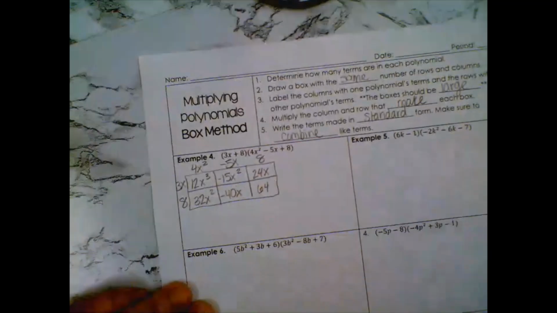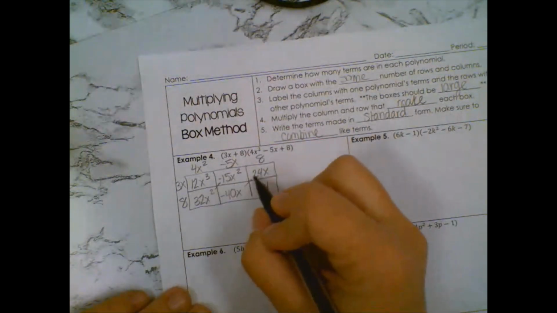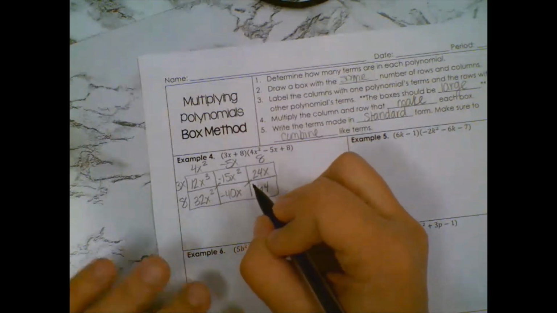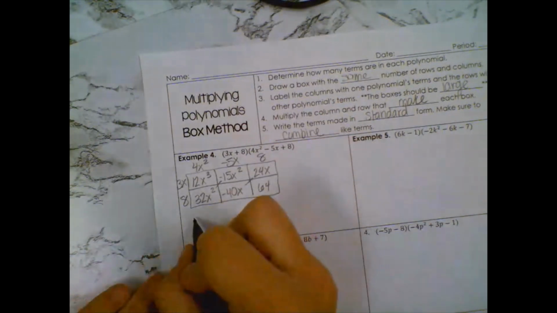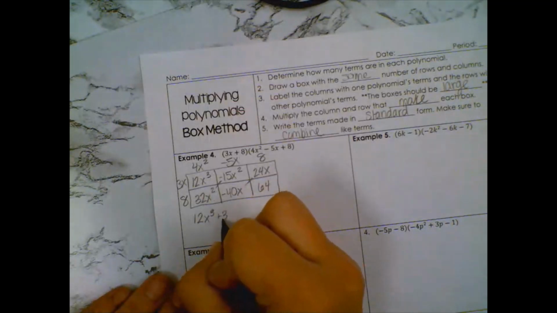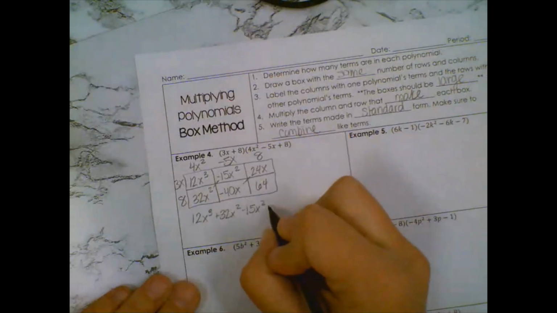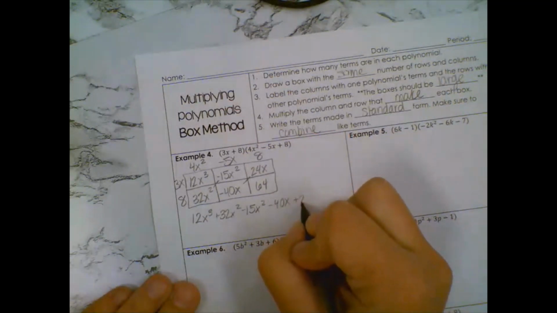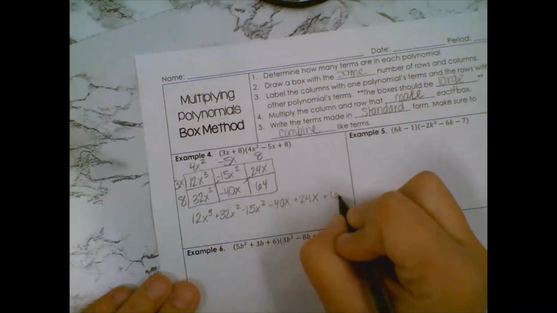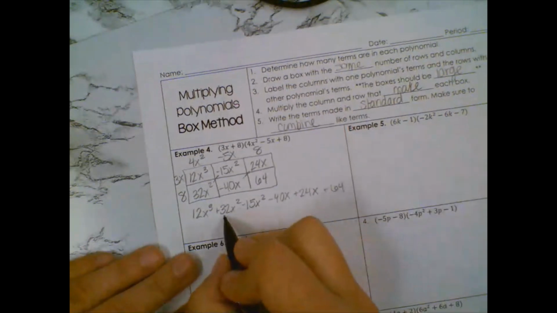So then I'm going to pull out in standard form. Now what's kind of nice about box method is usually your like terms are kind of next to each other like that, so you can kind of preemptively see if you have them. So I'm going to pull out in standard form. So 12x cubed plus 32x squared minus 15x squared, negative 40x plus 24x plus 64. Like terms are next to each other.